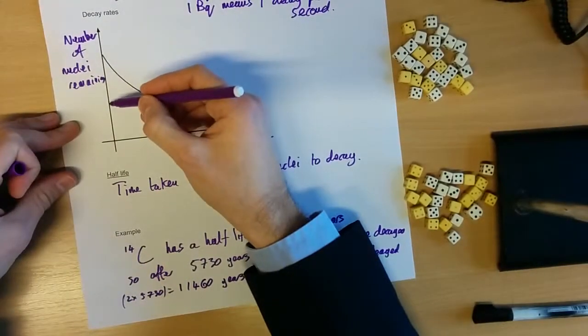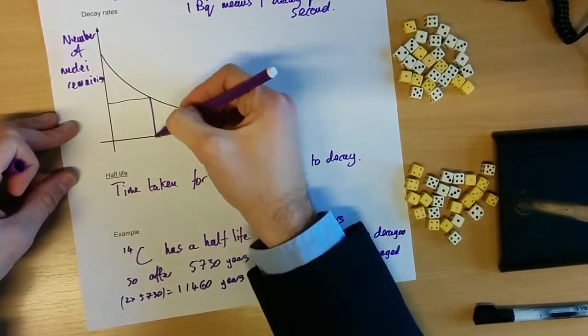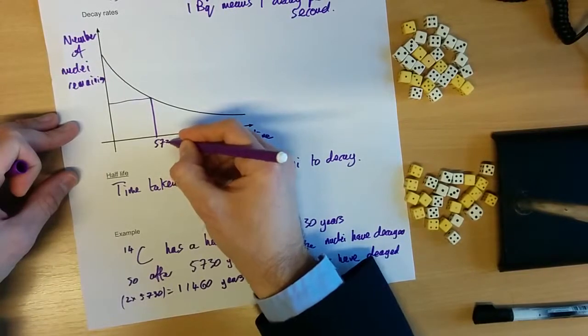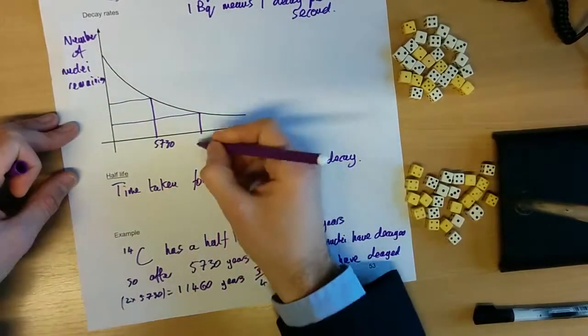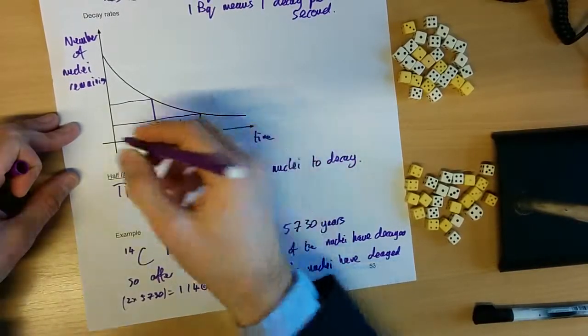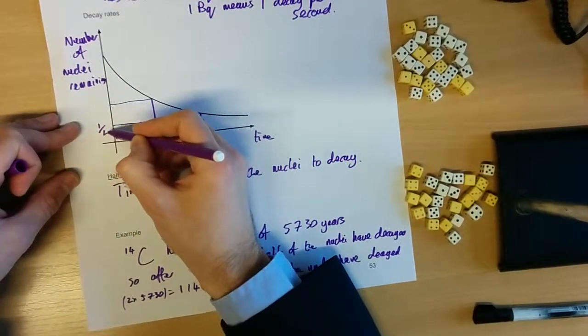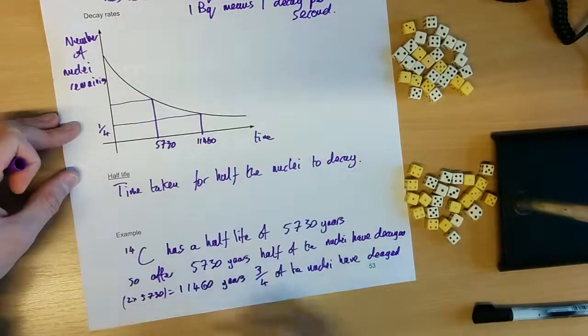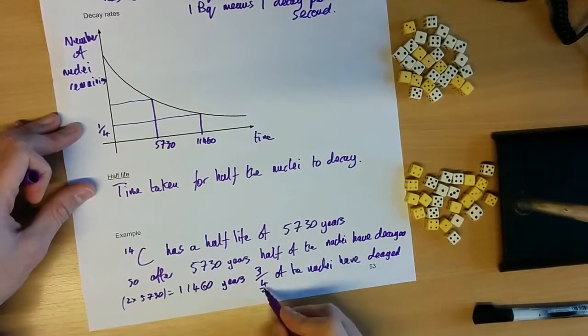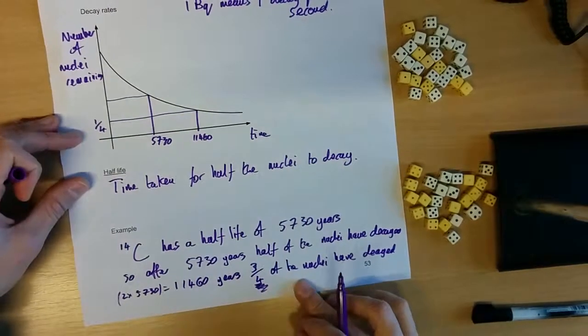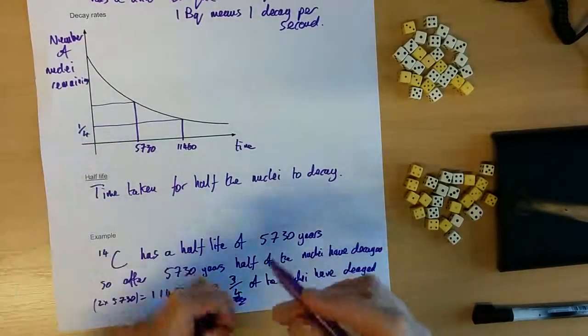So this will give me a half-life here of 5,730, and then if we wait another 5,730 years, that's 11,460, then we are down to a quarter. So 3/4 of them have decayed, and a quarter of them will be left. Okay. So that explains what half-life is.